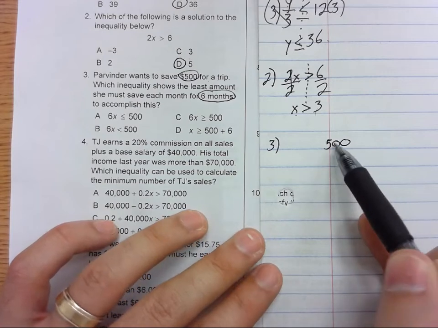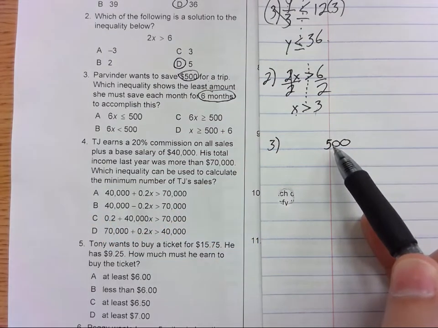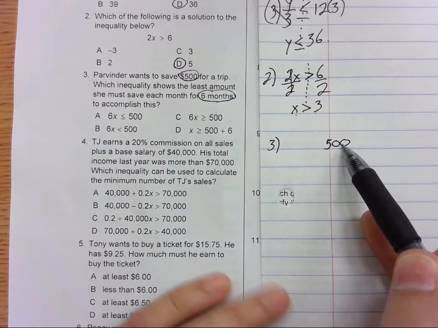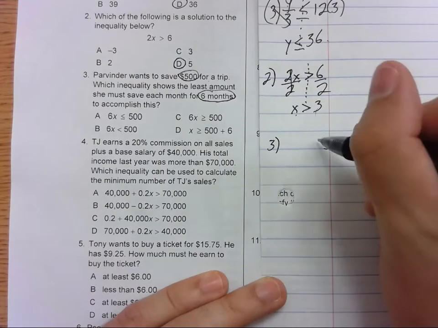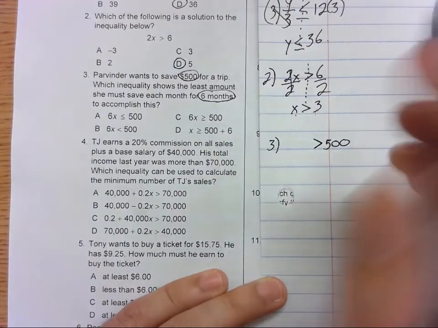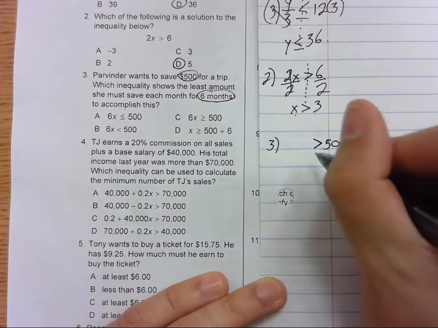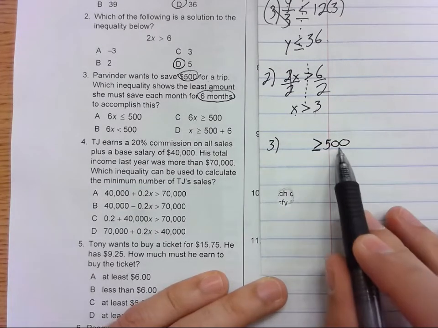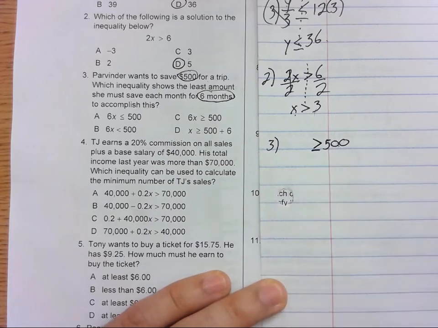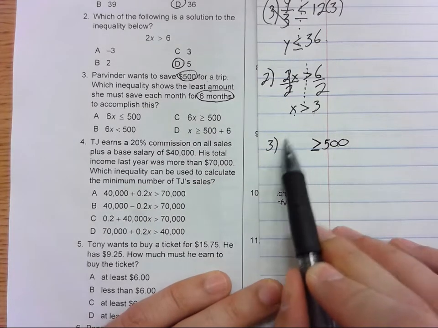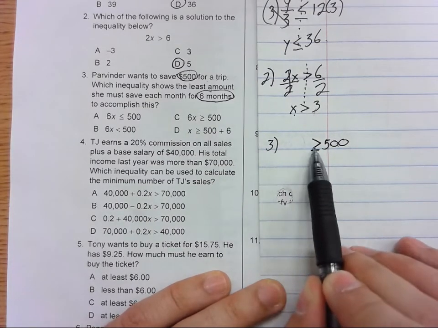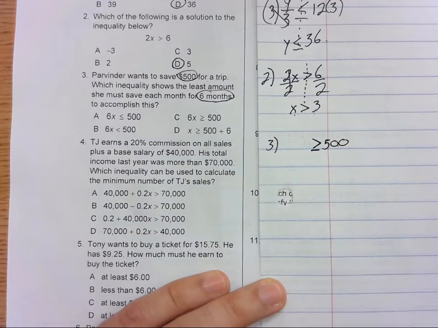Can she make less than this and reach her goal? No. What if she makes more than this? That's just fine, then she's reached her goal. So this is the smallest number that she can save, but she can also save exactly that number. She can save 500 and just be fine, or she can save more. So whatever happens over here has to be greater than, or it could be equal to, 500.